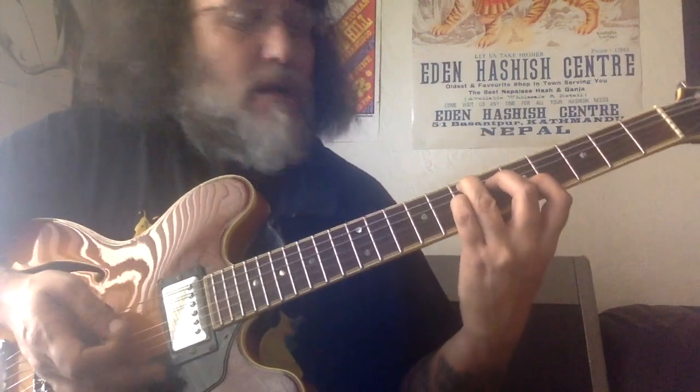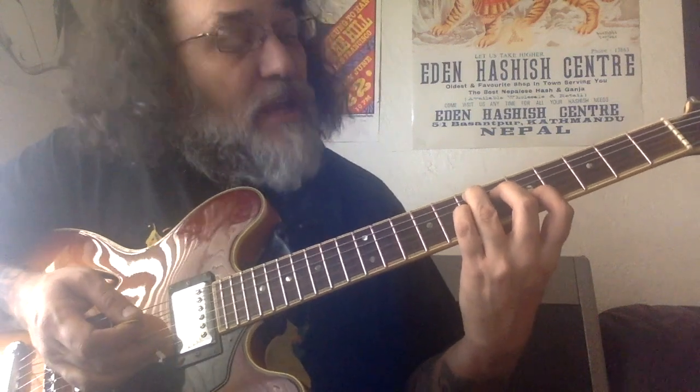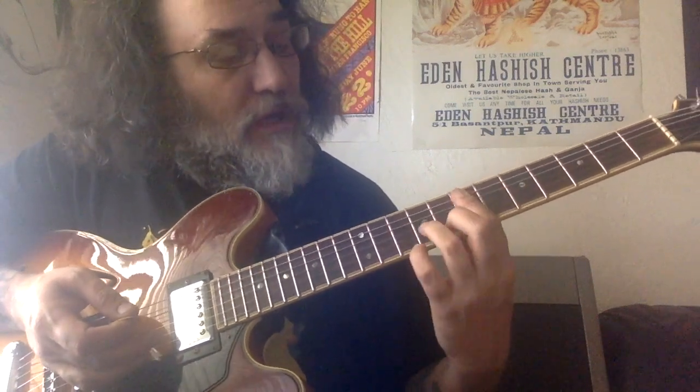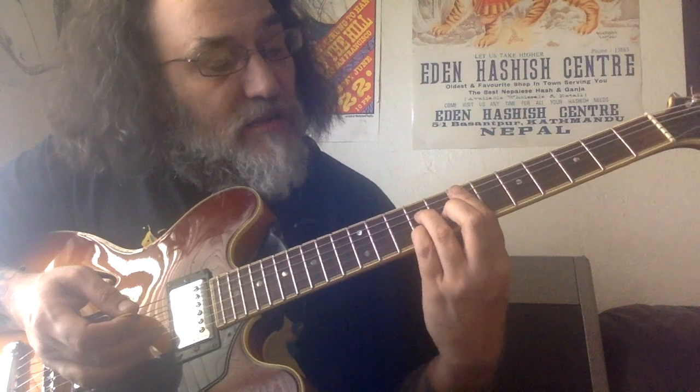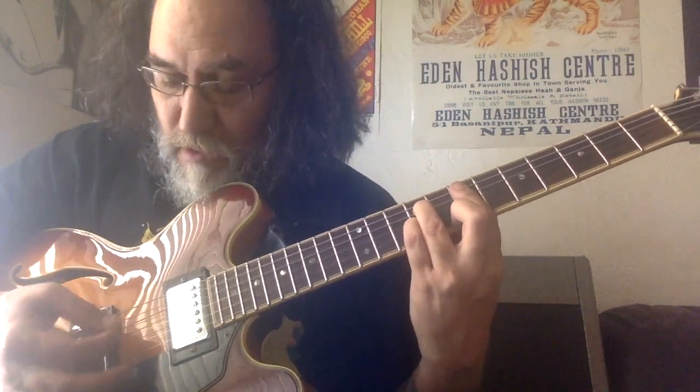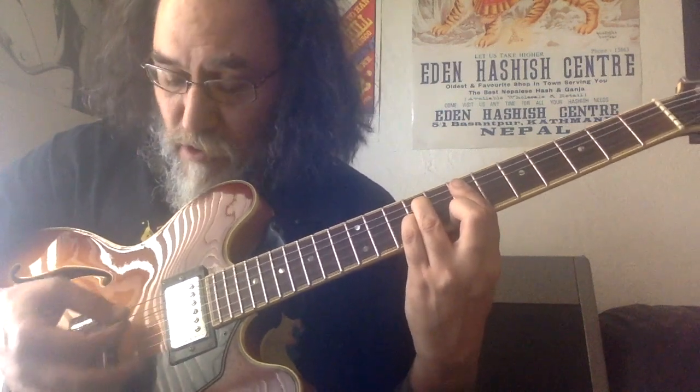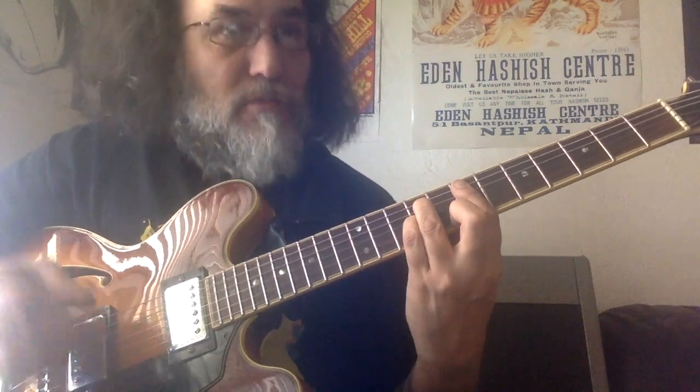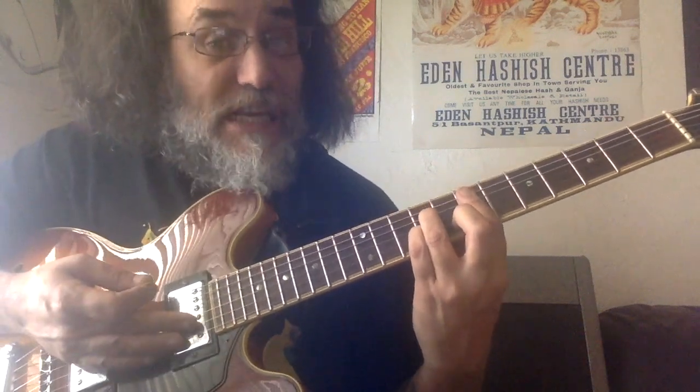Now we're going to play our A shape. We're going to just take our first finger and put it on the root. And remember, our root's on the A string, so there's our A shape. Still an E7 chord.